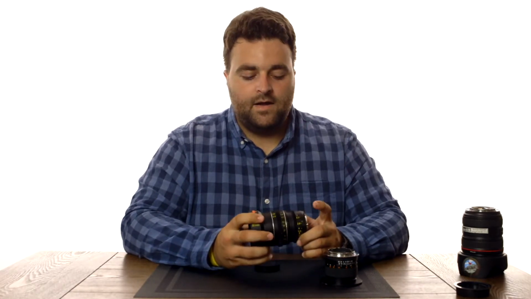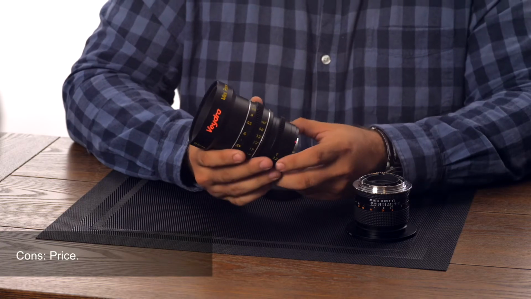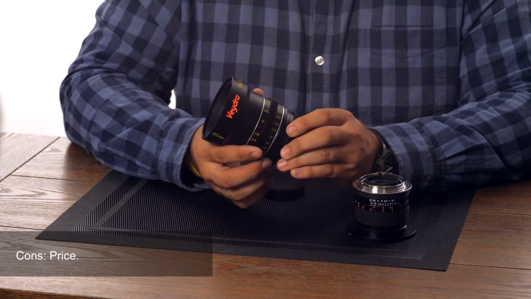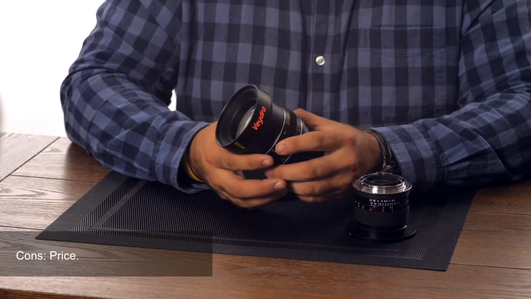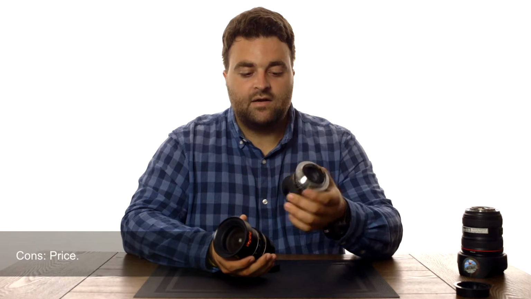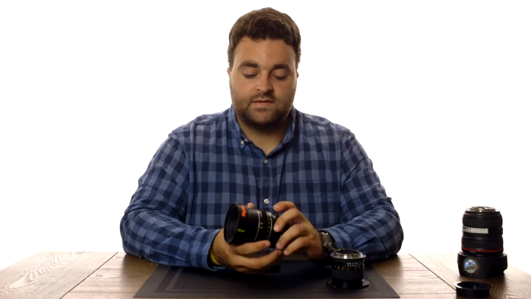Now let's talk about the pros and cons. Cons has to be price. Most cinema lenses like this, they're just rehoused and they just have better, smoother focusing rings, which is great, but they're just really expensive. And if you're getting a whole set of these, it's way more than getting a whole set of your more generic photo style lenses. It can just be very expensive and it's hard to get a whole set.